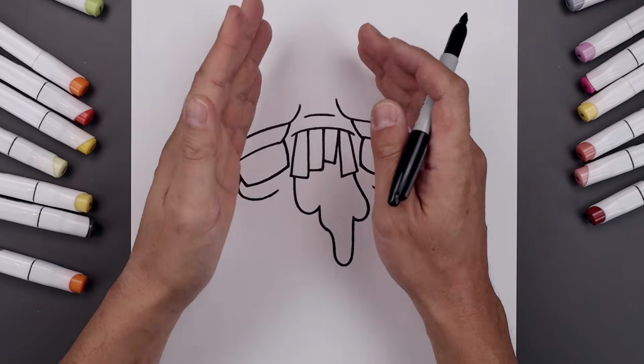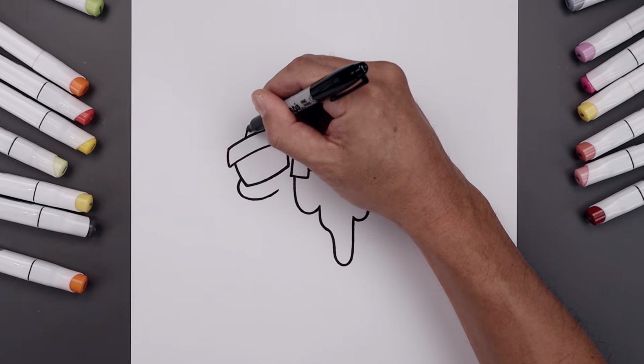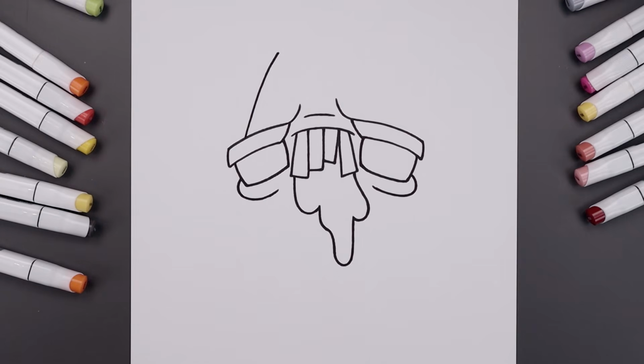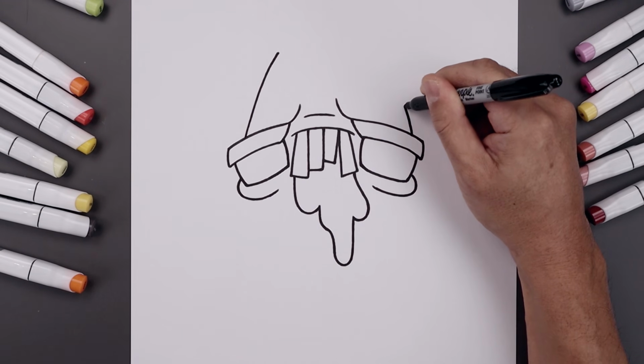Now I'm going to work our way up towards the top of the head. From the top of the eyelid on the outside, let's step in, curve this up, and bend that in towards the top. Let's go all the way over towards the right. We draw a short curve, going up and in.